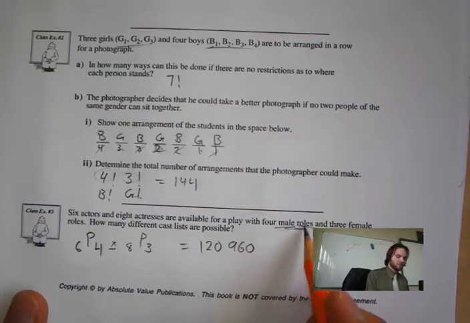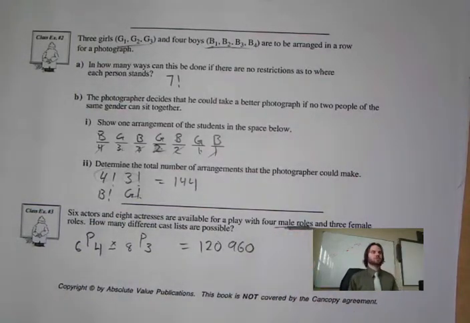Okay? Because if we say roles, it doesn't matter if Jimmy's playing, say, Hamlet or whatever, different characters are different roles. Okay? It matters which role. So let's take a look at question number 4.